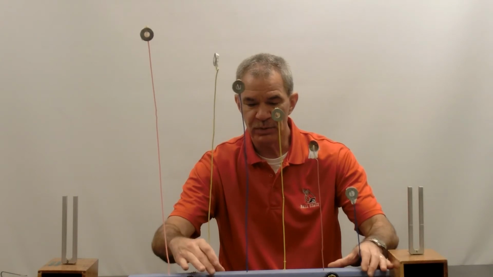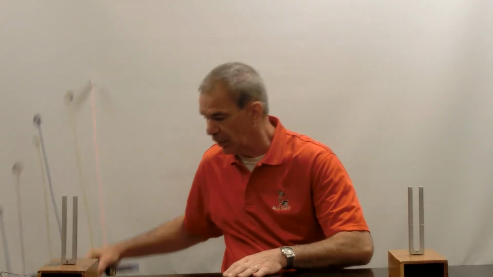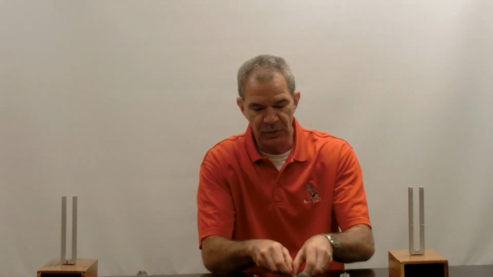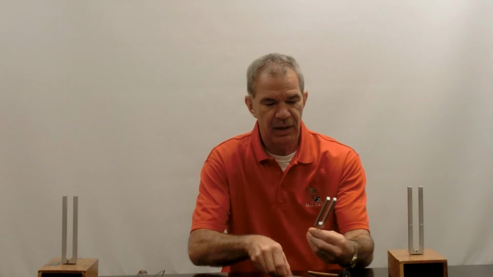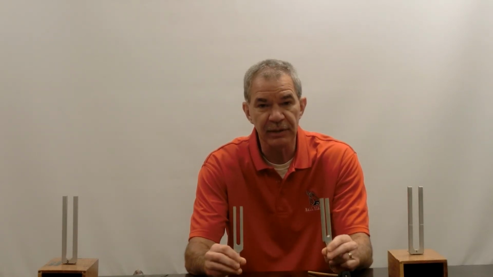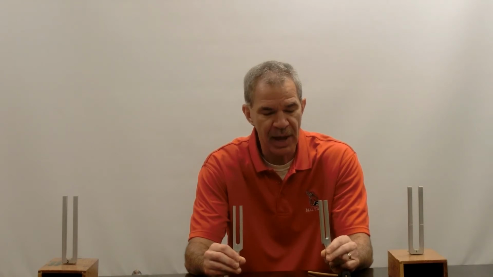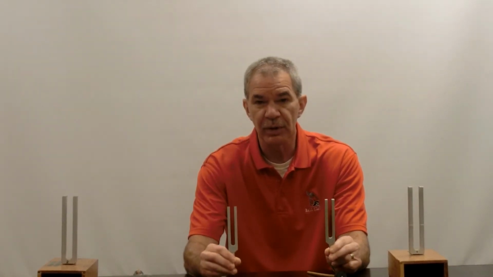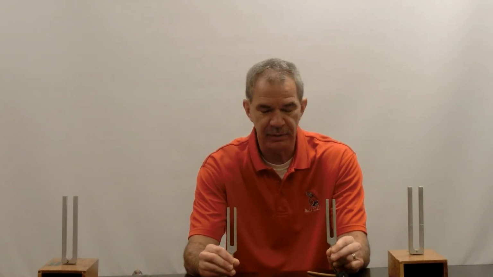Now we can also do this with tuning forks. You can take a couple of the regular small size tuning forks that are used in lots of classrooms. Get two of them that have the exact same frequency, so they match. And I'm going to use two 512 hertz tuning forks. That's the high C, one octave up from middle C.